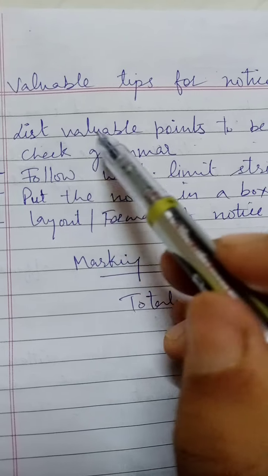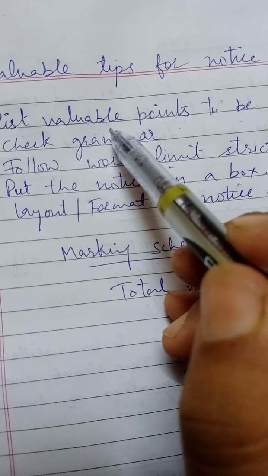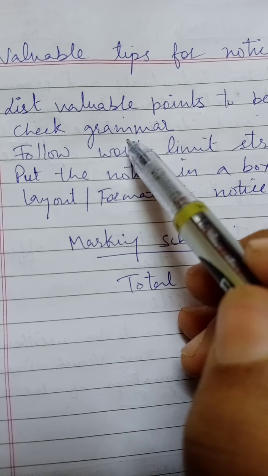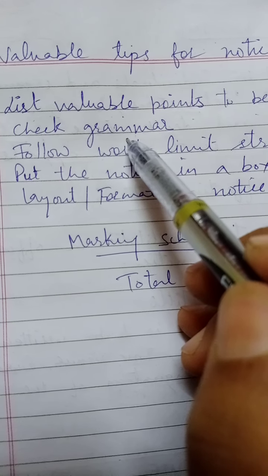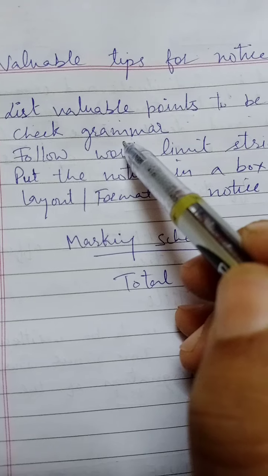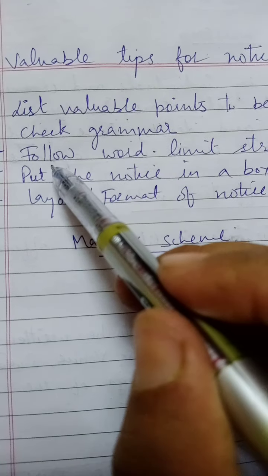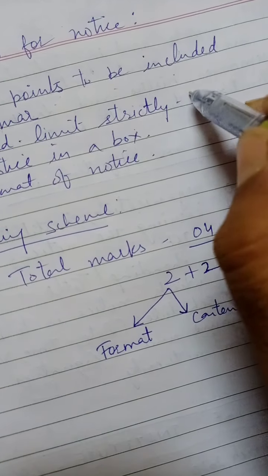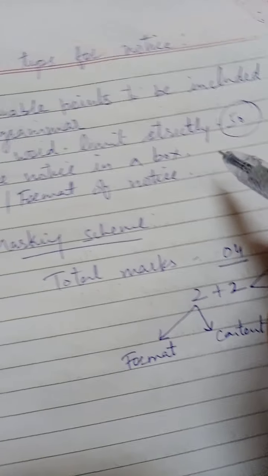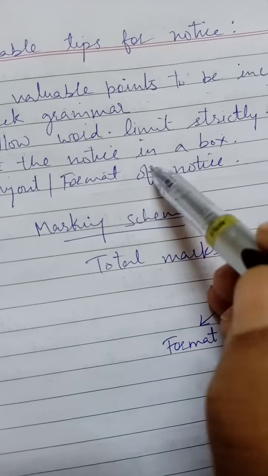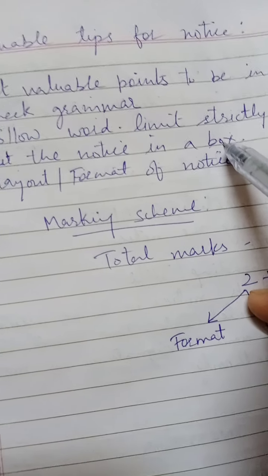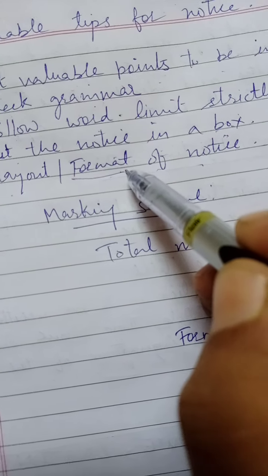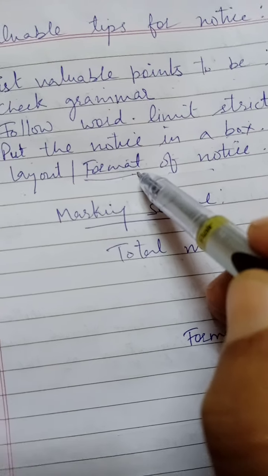Whatever we are going to include in a notice, we should frame them out before writing. Then check grammar. Okay, there should be no grammatical mistake, even of a spelling. Then follow word limit strictly. Word limit is 50. Fine. Then put the notice in a box. It was given in the instruction also. Then layout and format of notice. We should follow the format purposefully.